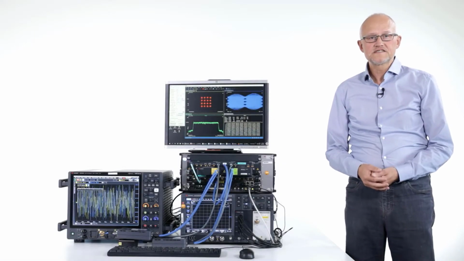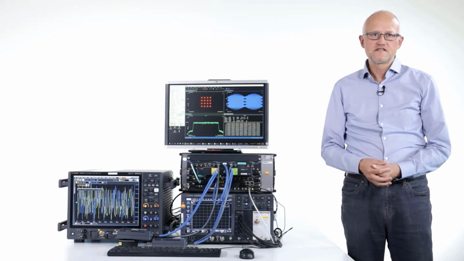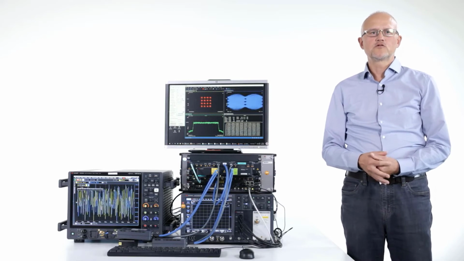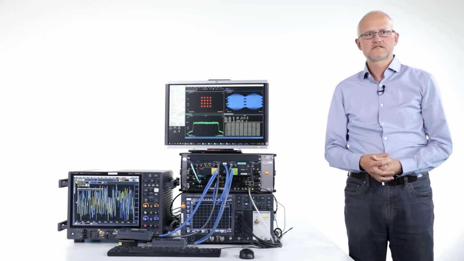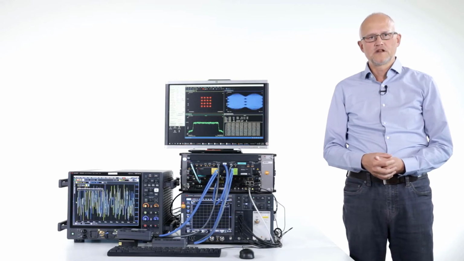The latest release of the OMA analysis software includes enhanced DSP algorithms for stable demodulation of ultra-high baud rate signals and also signals with low signal-to-noise ratio.